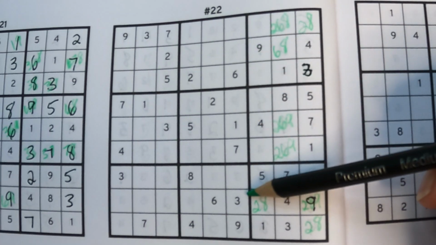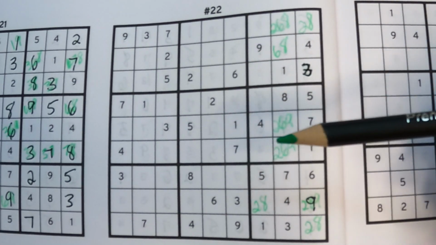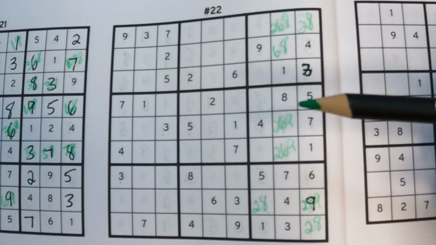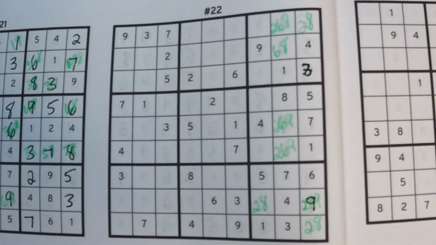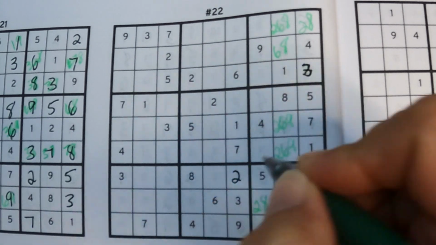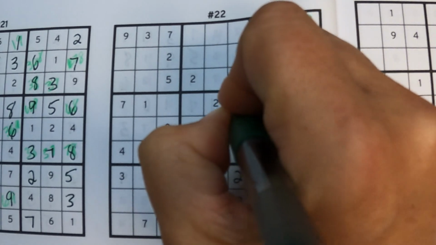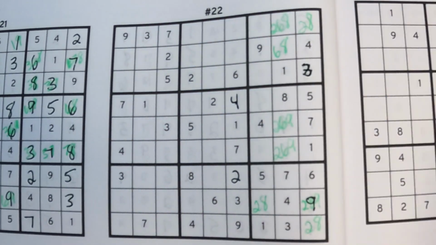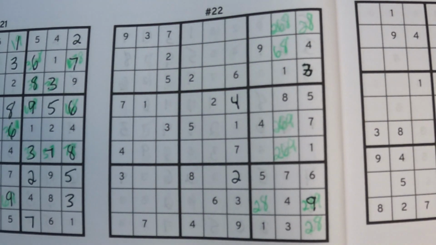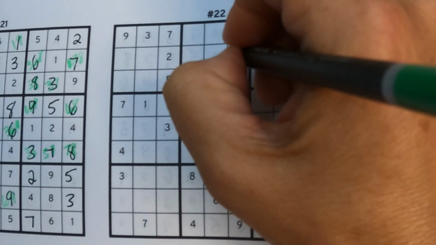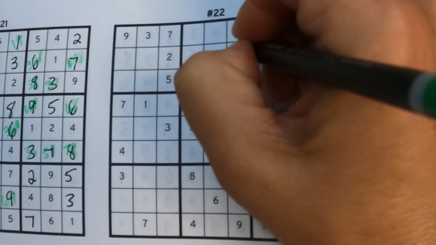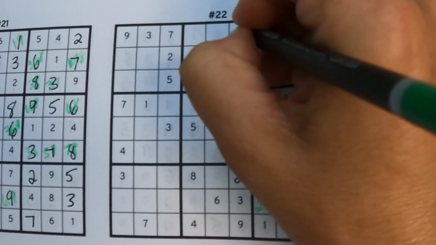For this column, we're missing 2, 4, 5, and 8. We've got 4, 5, and 8 here, so this is our 2. 5 and 8 here, so this is our 4. I don't see any more help. So 5, 8.